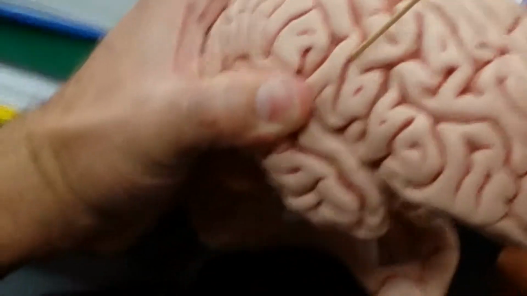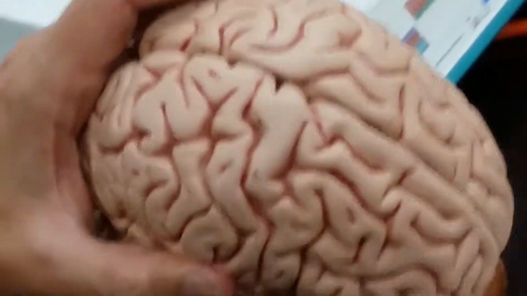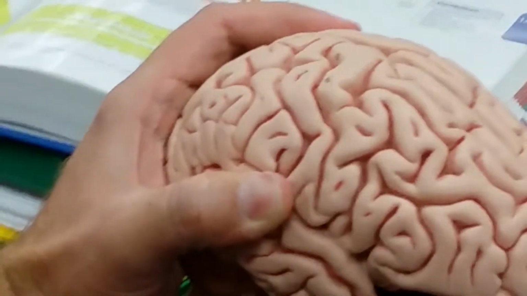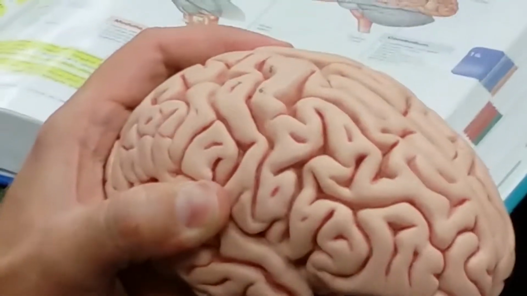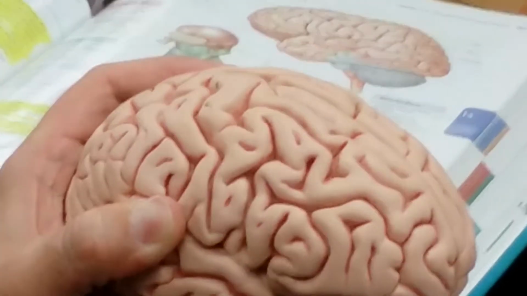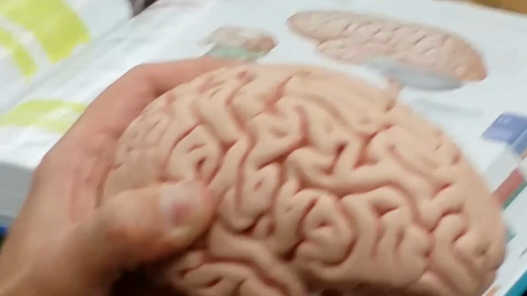Now your central sulcus is central sulcus. It's going to look different on the other ones. It's going to look more anterior. So central sulcus. Now our raised areas, our gyri.